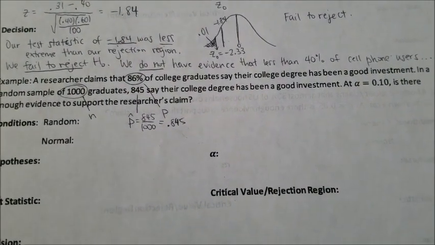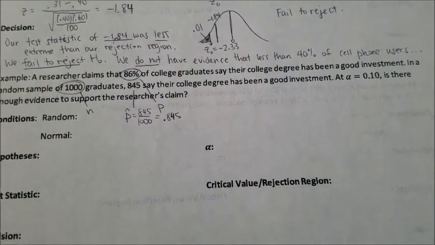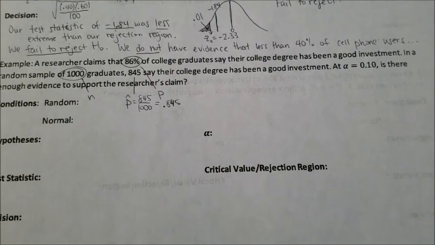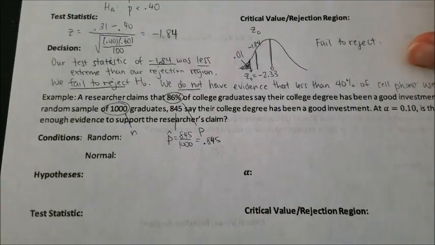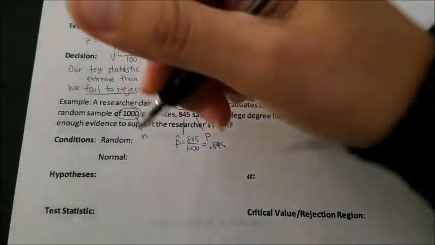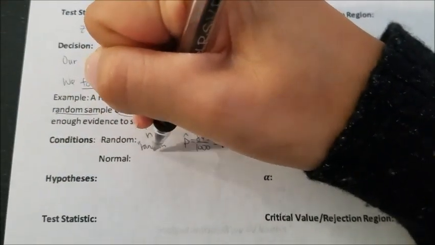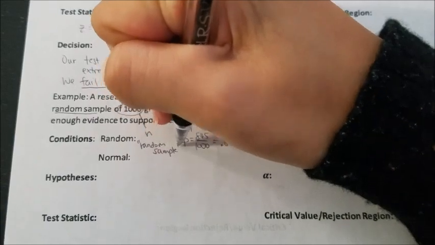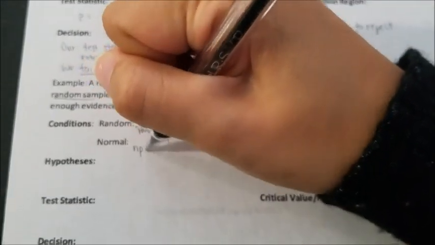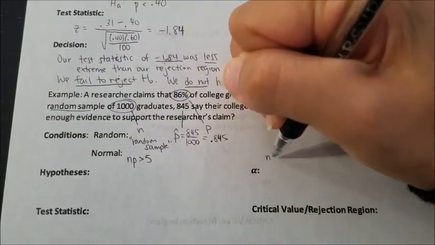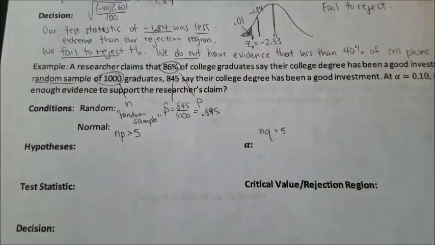Okay, so that's our p-hat. And then, cool. So we've identified everything in our problem. So now we just need to check for random and normal. So random, they did say a random sample right here. And for normal, remember we're checking n times p and n times q. Both of them have to be greater than 5.